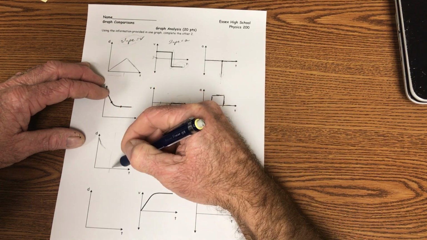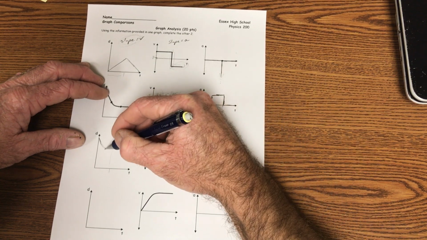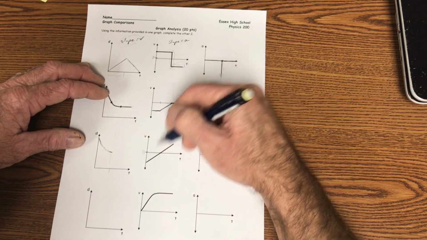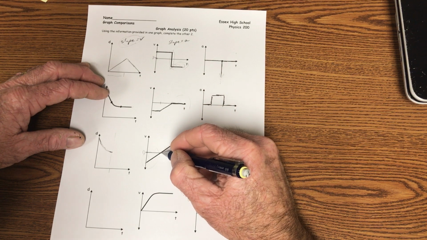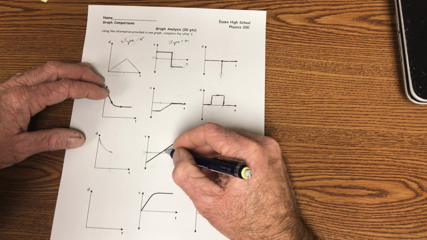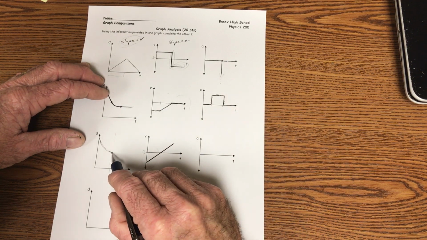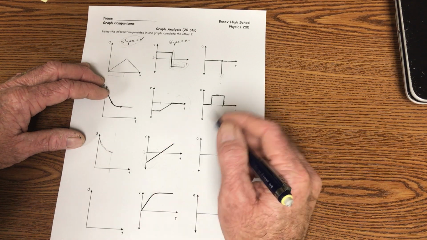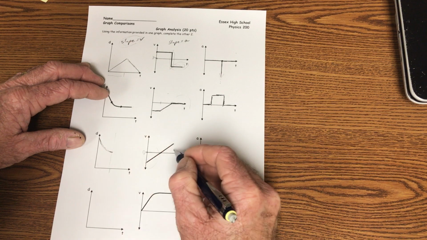And at about this time, the velocity is 0. So the slope needs to approach 0 about right here. There, I've got this part taken care of. Now the velocity is positive, and it's getting more positive, which means the slope needs to be positive and get more positive. Right here, the slope is 0 still. So the slope is 0.